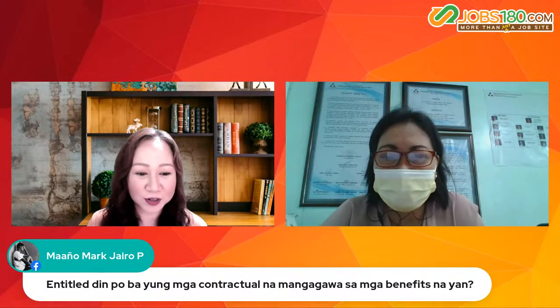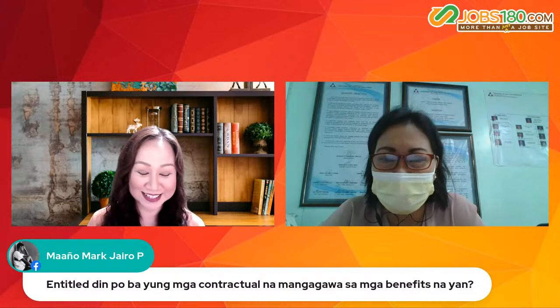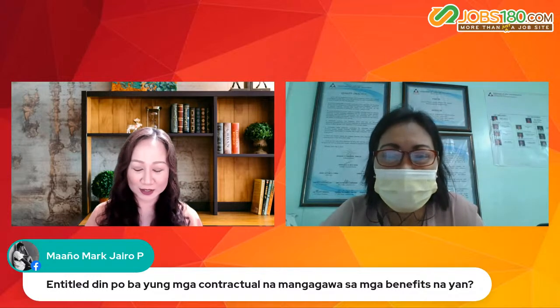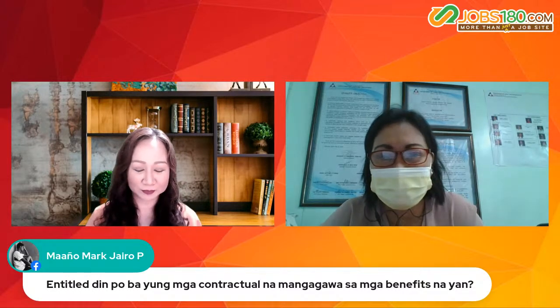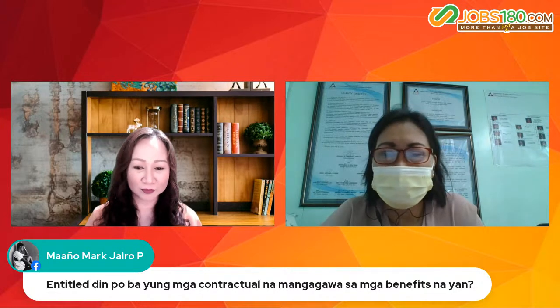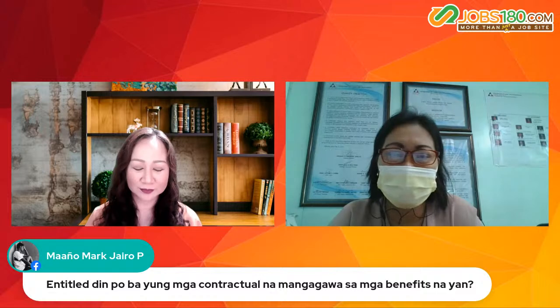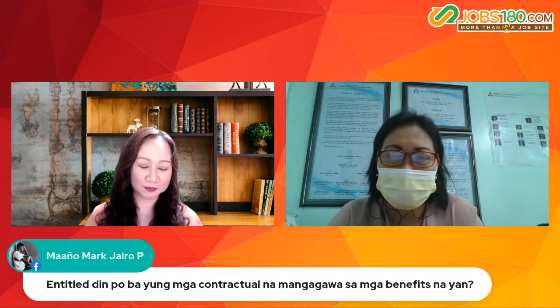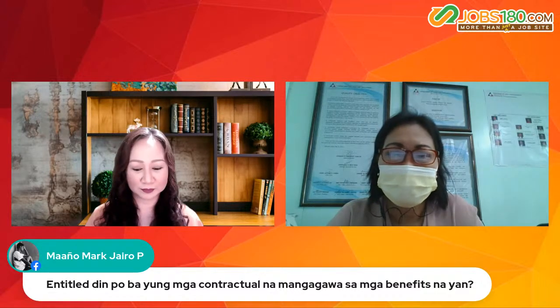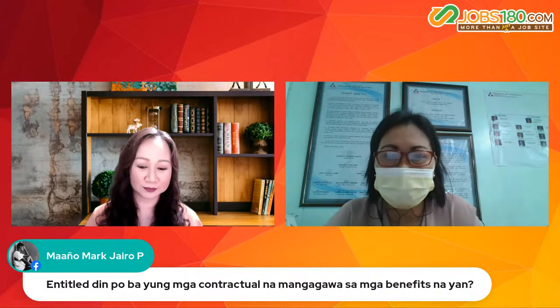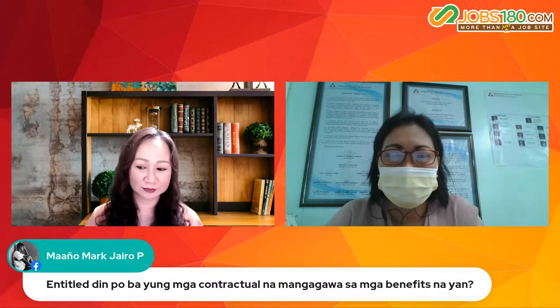Okay. Kasi kung regular employee ka, entitled ka doon sa mga under labor standards na mga sinasabi ko. Pero kung nasa probi status ka or contractual ka, may difference kasi yon sa security of tenure, sa mga benefits na marireceive mo.